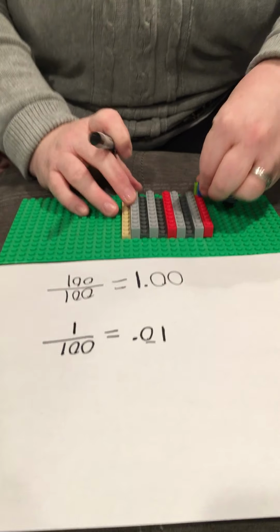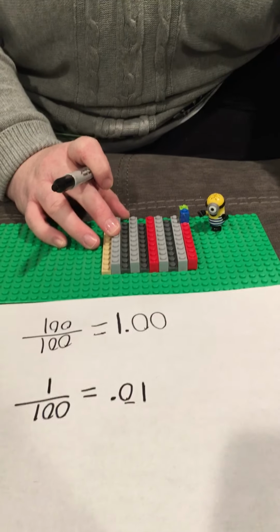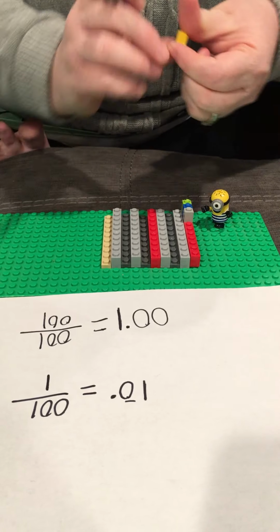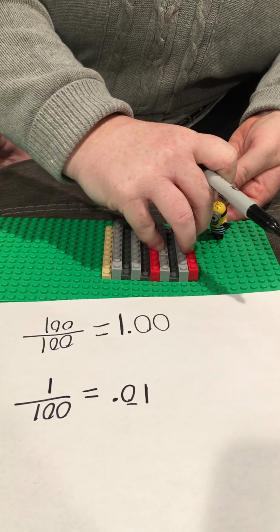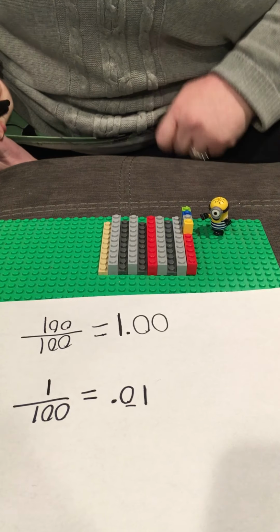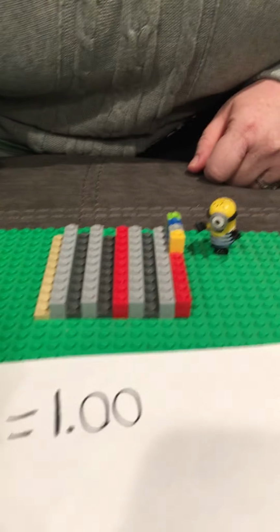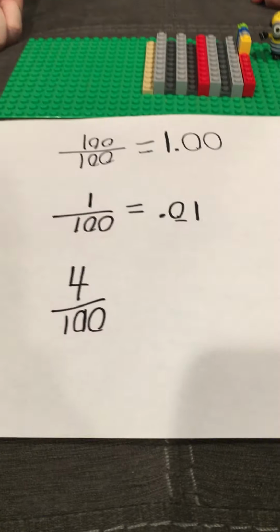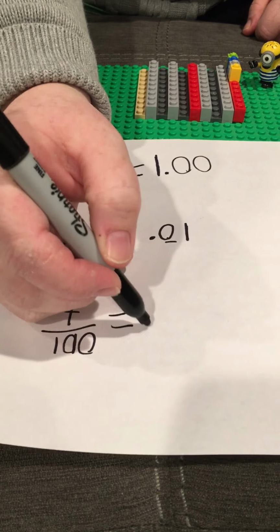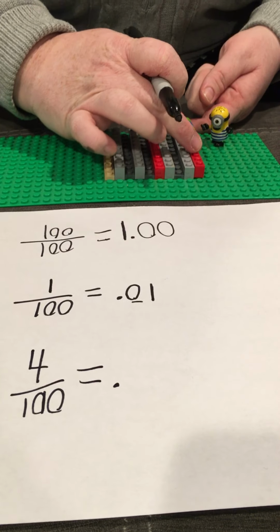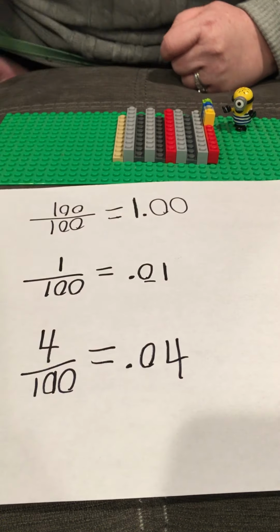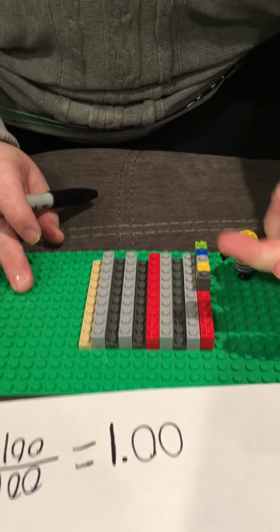Now, Stuart is very patient. He waters his trees. He makes sure they get a little bit of organic fertilizer so they start growing nice and tall. So you can see now he has 4 out of 100 have grown up, which is the same thing as saying he doesn't have a tenth yet, so we still have a 0, but he has 4 out of the 100. He's patient and he watches them grow.